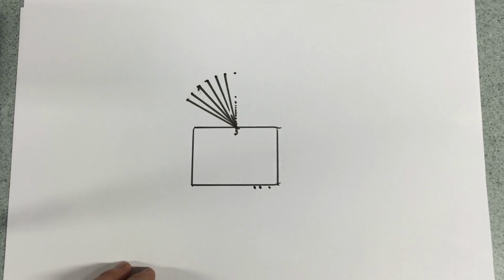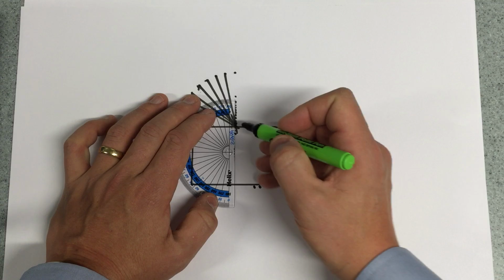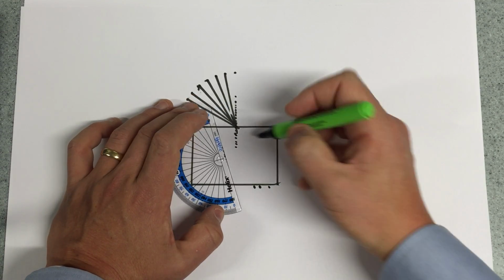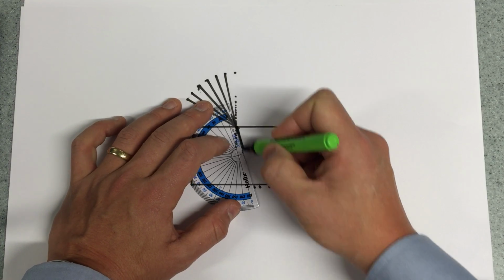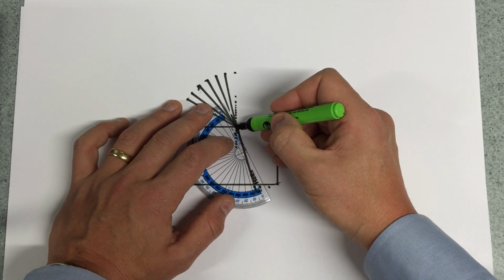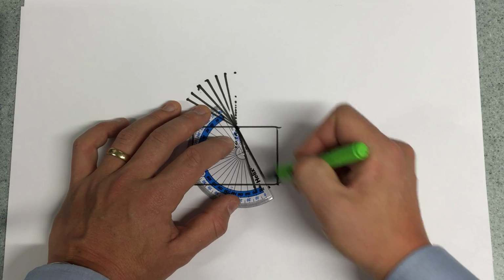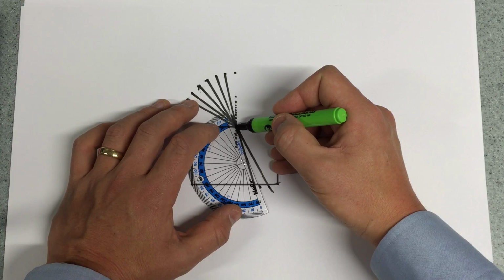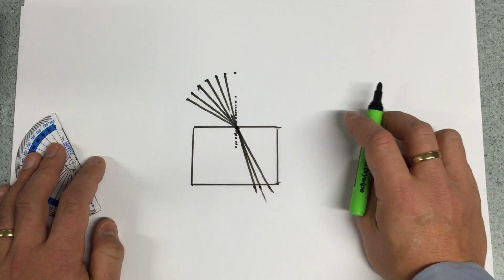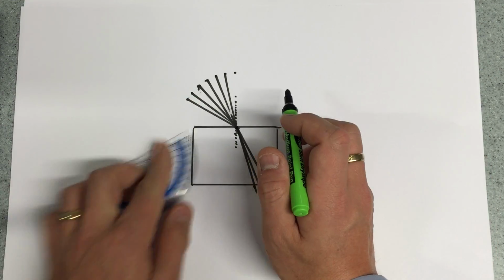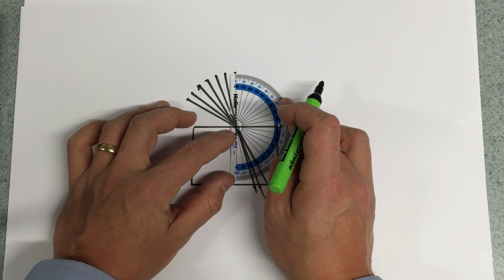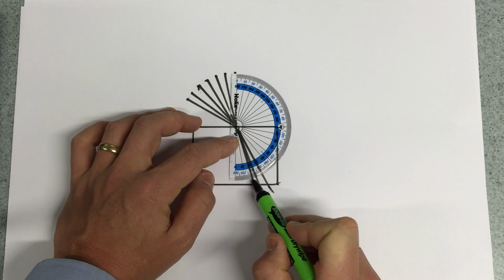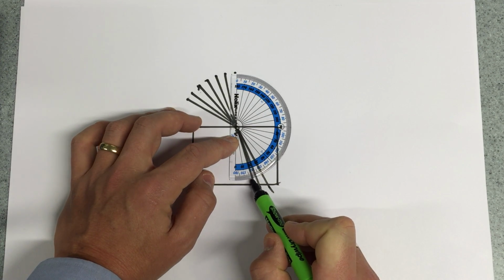And then when I remove that, if that's my normal, then all I need to do is join that dot with there, that dot with there, and if you're using a sharp pencil, then you'll be able to get a much better measure for the refracted angle. So line this up with the normal, and then look at what your refracted angle is.